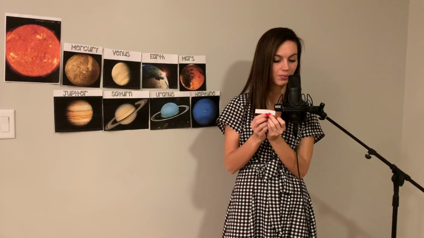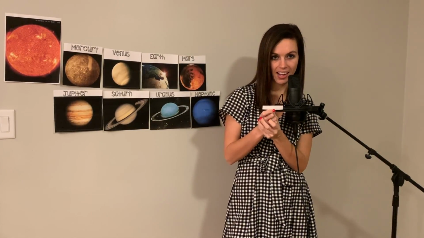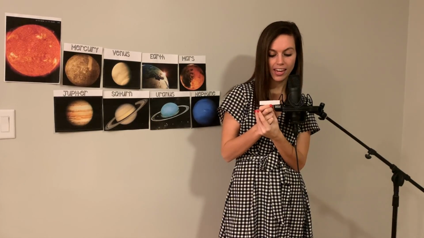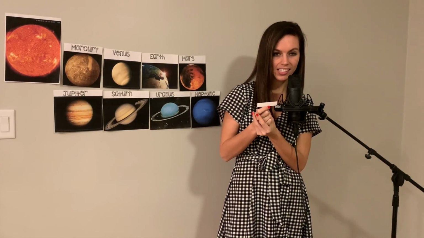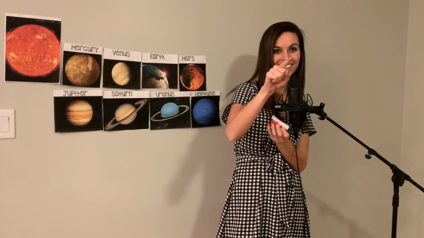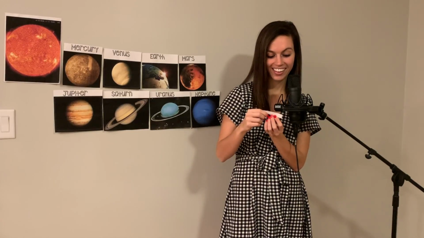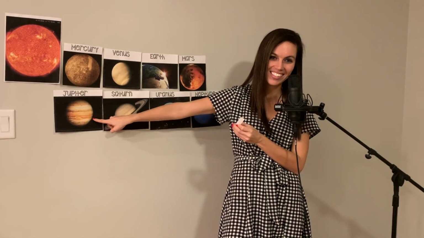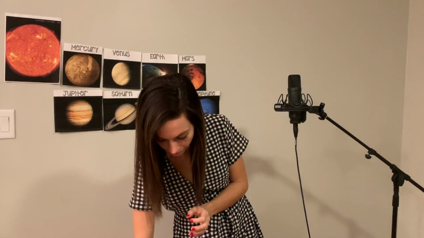Okay, the next clue. This planet has an atmosphere, and it has at least 67 moons. What planet? Good. It's Jupiter. Very nice.